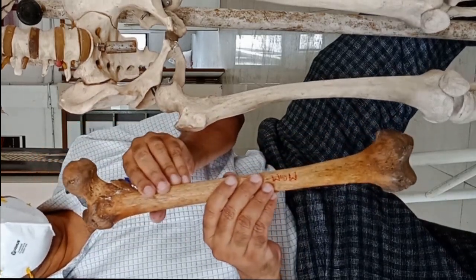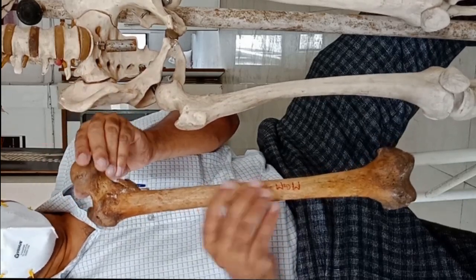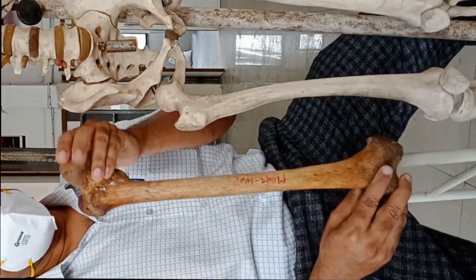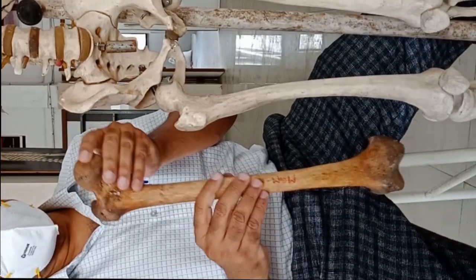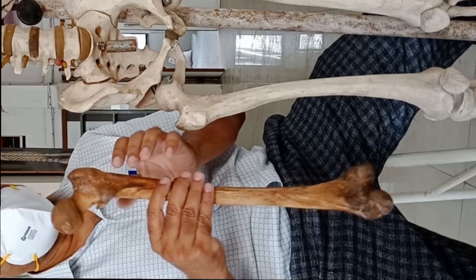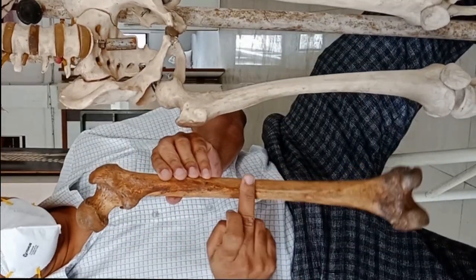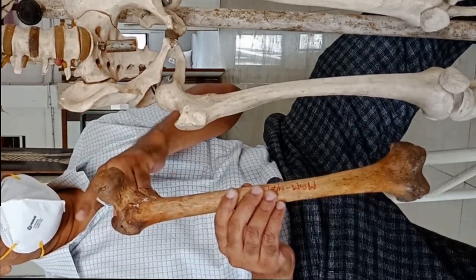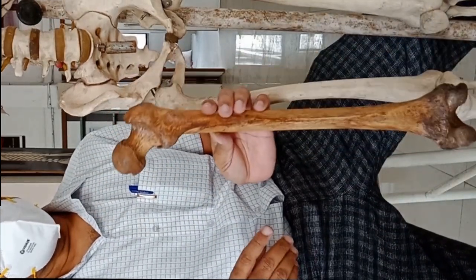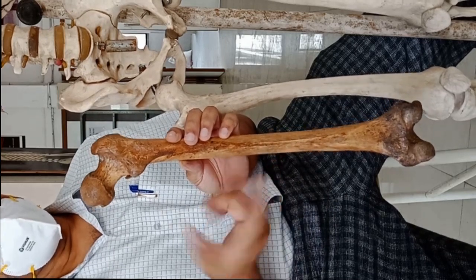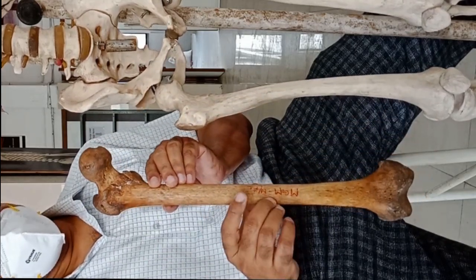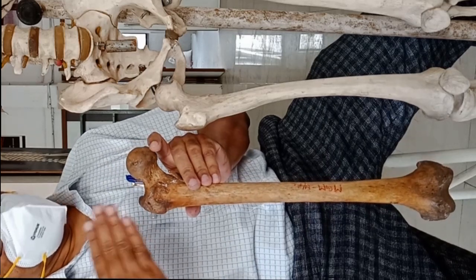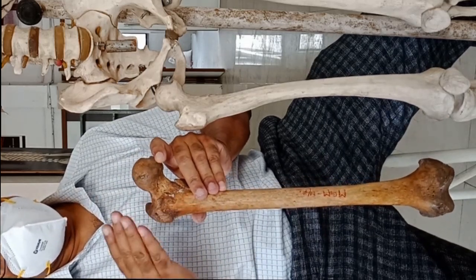Now coming to side determination: the head will always be medial, the anterior surface is smooth, and posteriorly you will see the linea aspera. With these points, immediately you can tell whether it is right sided or left sided. If you hold it like this, the linea aspera should not be anterior. If linea aspera is posterior and head is medial, it has to be right sided. If it is left side, the linea aspera would come anterior, which is wrong. It has to be like this: linea aspera posterior, anteriorly a smooth surface, head medially. And normally the head is medial, a little upward and anterior.